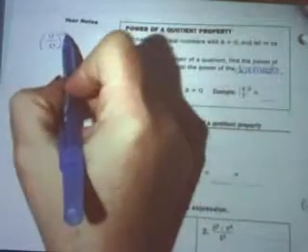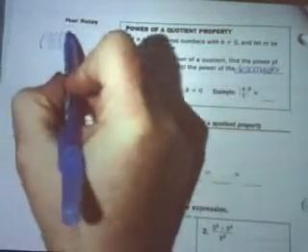And then you're going to divide. So what that looks like algebraically is if I have a divided by b to the nth power, I have a power of a quotient. That means I have to distribute this power to the numerator and to the denominator. So that's going to become a to the n divided by b to the n.